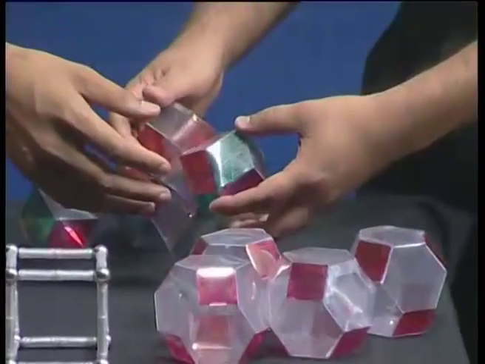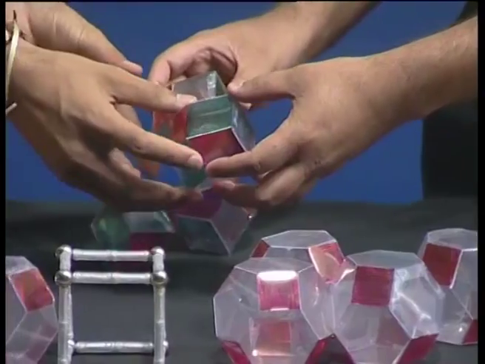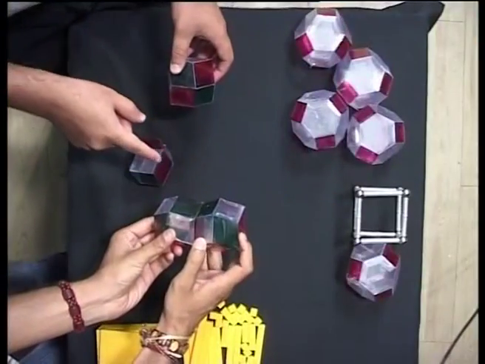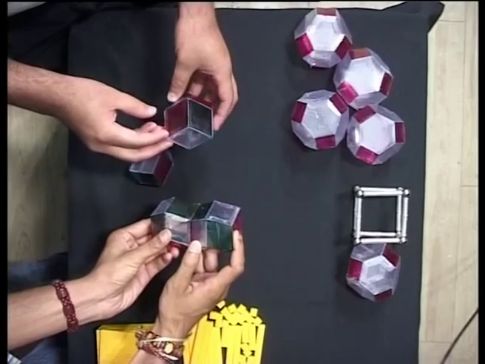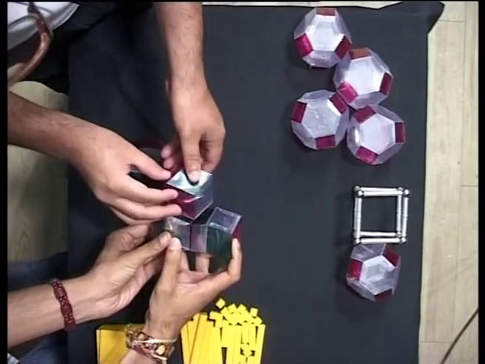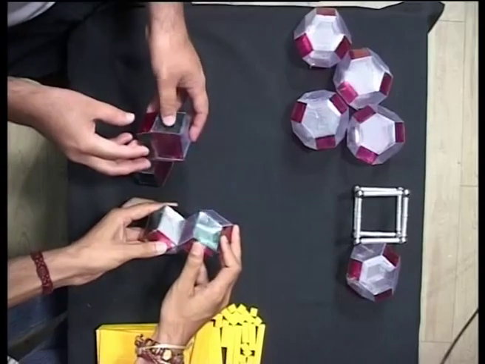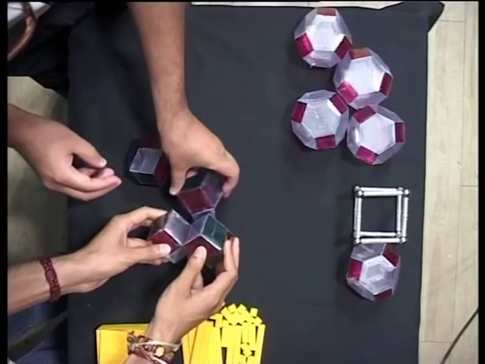So let us go ahead and create a 3-dimensional space filling model, and Mr. Arun, our research scholar, will help me in this process. So he has put 2 of these with 2 rhombi touching each other, and I go ahead and put a third one into this process. Can you just hold it so that, which face goes down here, right?